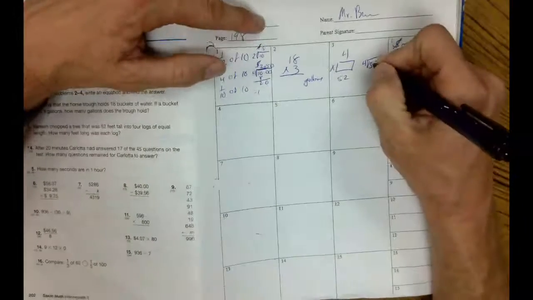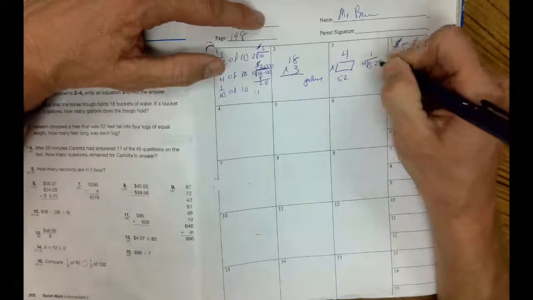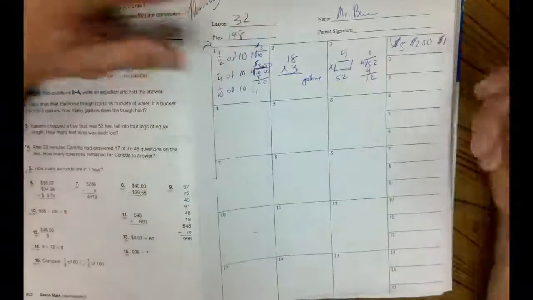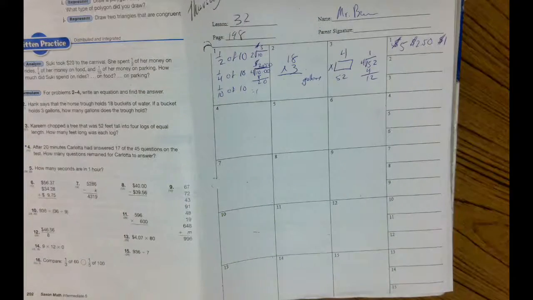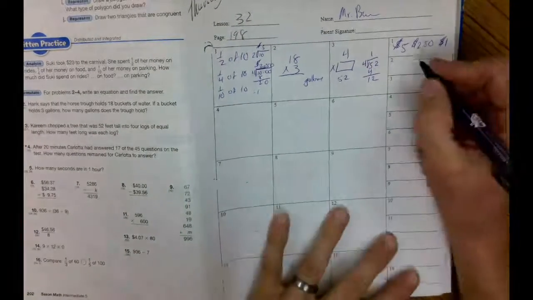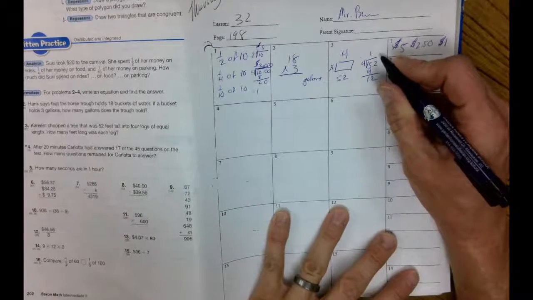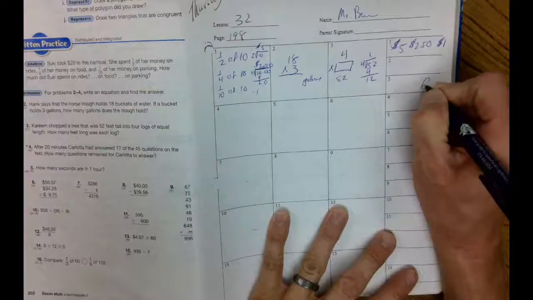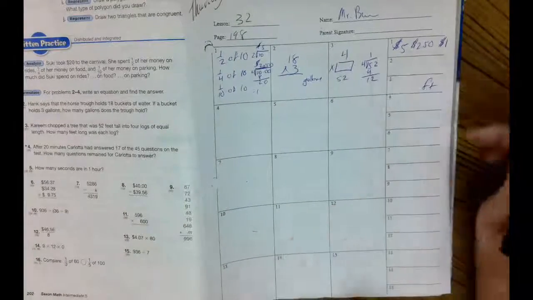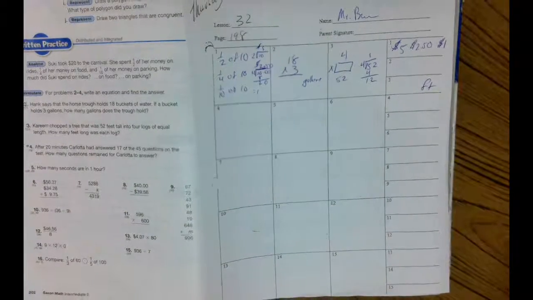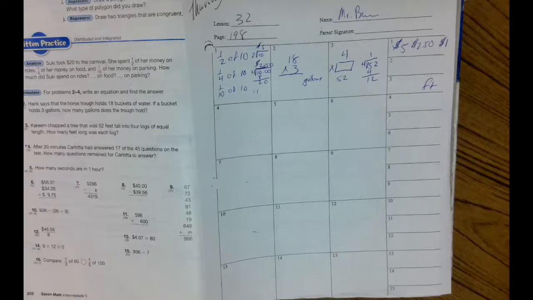How many times is 4 going into 5? Once. 1 times 4 is 4. Subtracting, you get 12. You can finish that one. 4 goes into 12 how many times? And you need a label for that one. You're going to have a label of feet. So you got to finish this problem. I'm stopping short of finishing because some kids are just copying them rather than working them out. So make sure you show all of your work.